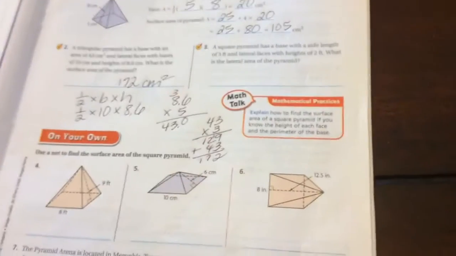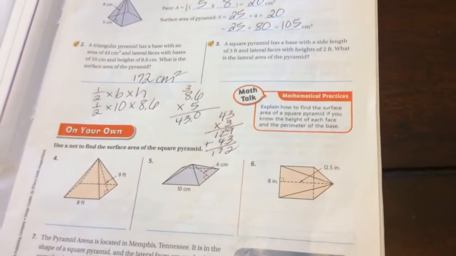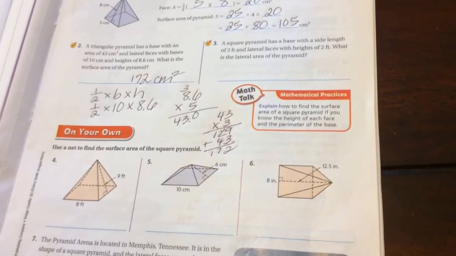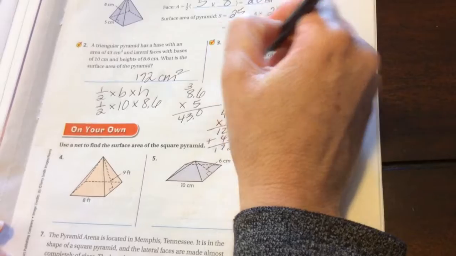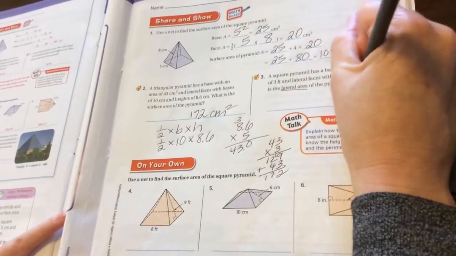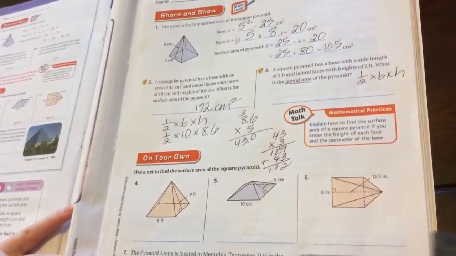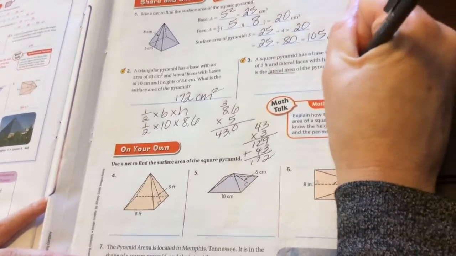So it says a square pyramid has a base with a side length of 3 feet and lateral faces with heights of 2 feet. What is the lateral area of the pyramid? So remember, when I'm doing lateral area, I do not include my base, but I still need to do half times base times height because it's a pyramid, so the lateral faces are triangles.